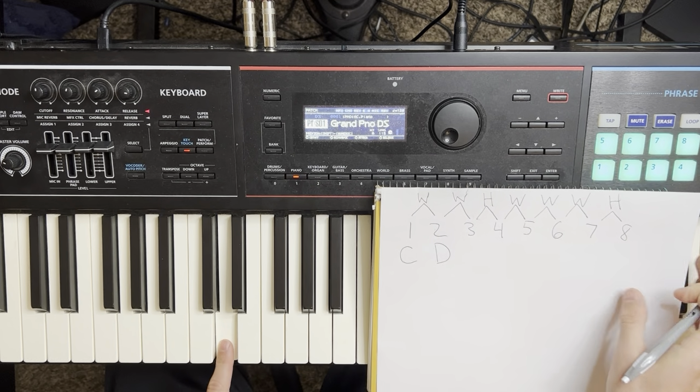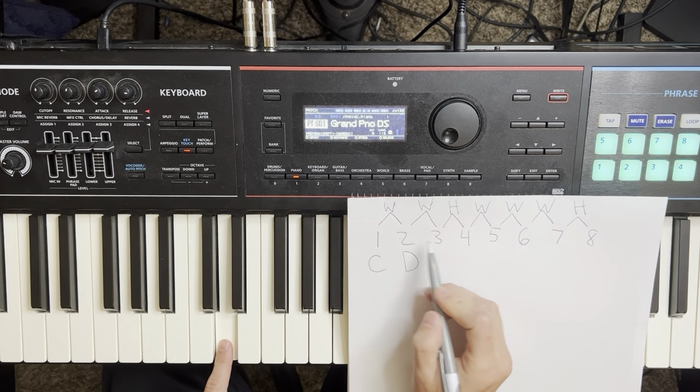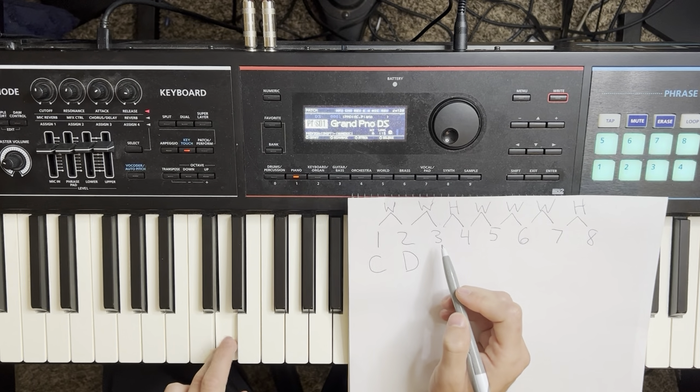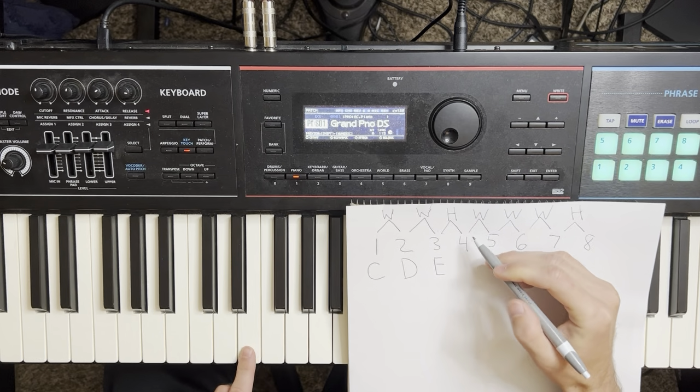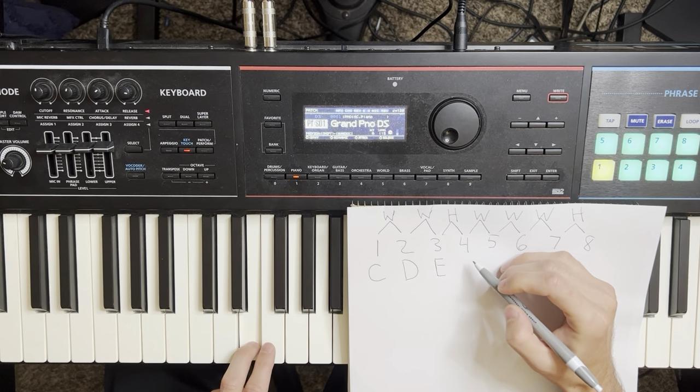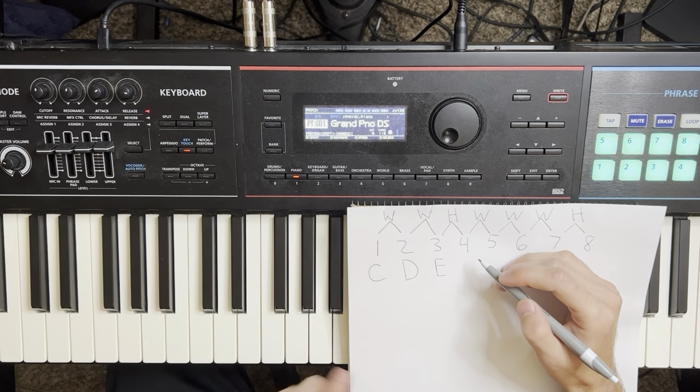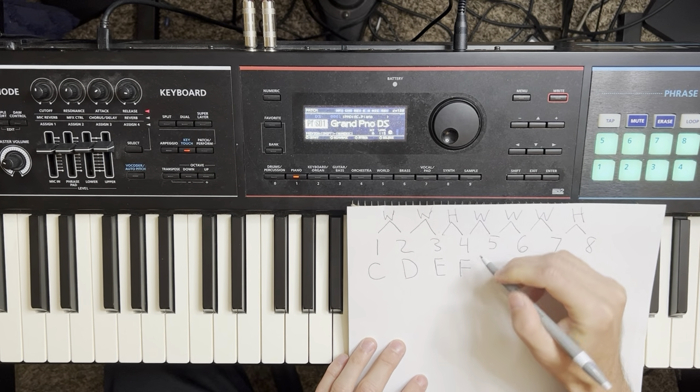So I will put in the D there. From our second note to our third note, we need a whole step. So from our D, we go up a whole step. That will take us to the note E. From our third note to our fourth note, we need a half step, so that will take us to F, because there's our half step. So our fourth note is F.